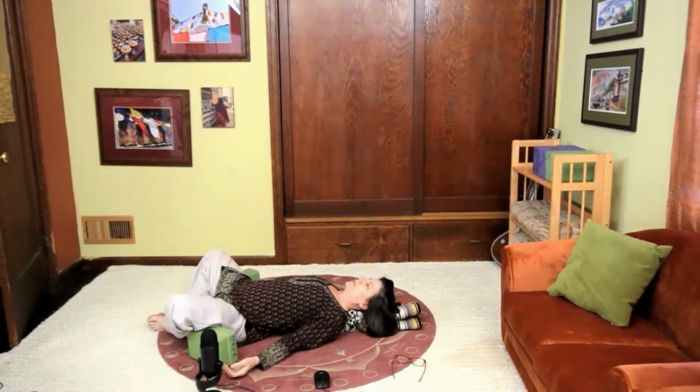And deeply relax your eyes, your eyebrows, corners of your eyes. Consider softening the muscles of your cheeks. Allow the inner ear to be at rest, left side and right side.